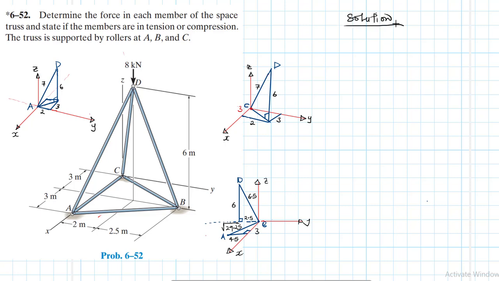This slope here is the slope for AD, then we have this one for CD, and then we have AB as well as BD, it is this as well as this.